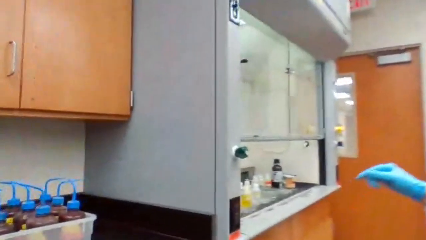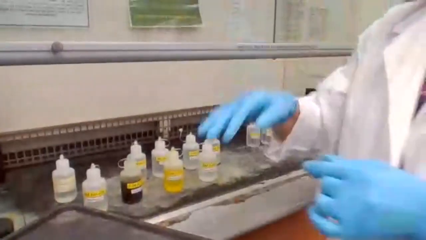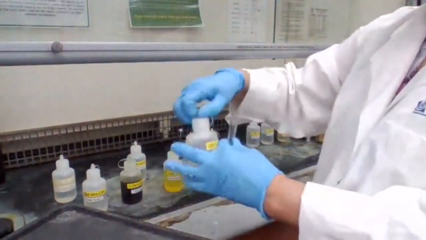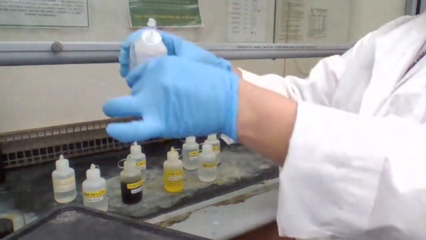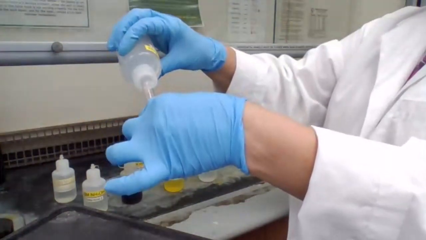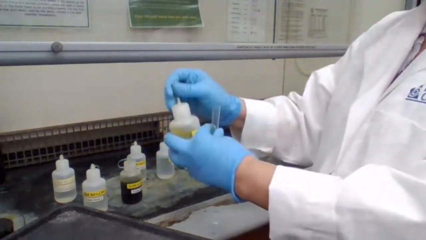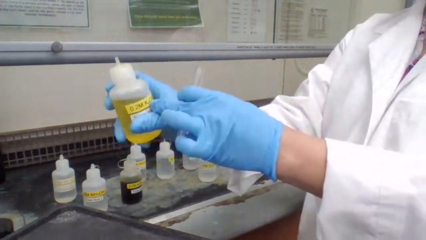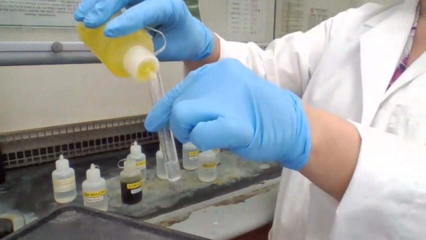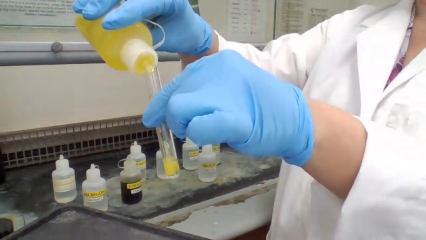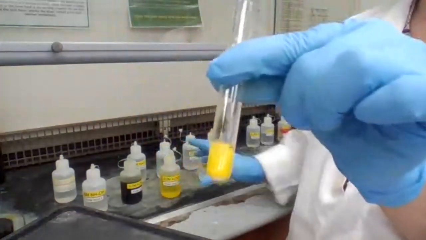So let's go to the fume hood. We keep these in the fume hood because some of them, like high concentration or 6 molar acetic acid, smell very strong like vinegar. So I add 2 drops of acetic acid, and add 5 drops of potassium chromate, this is for part C. See what's happening? A yellow color precipitate forms.